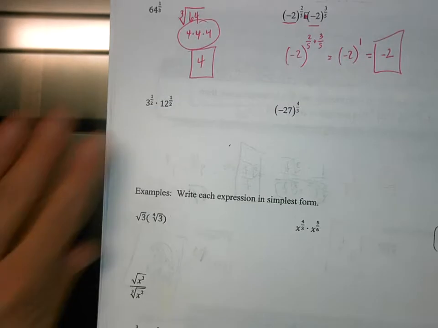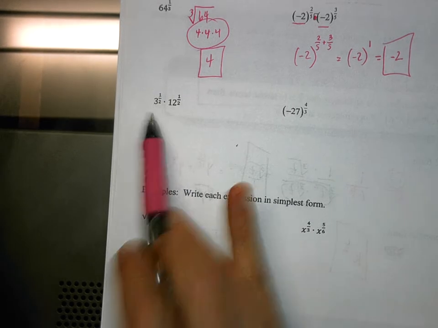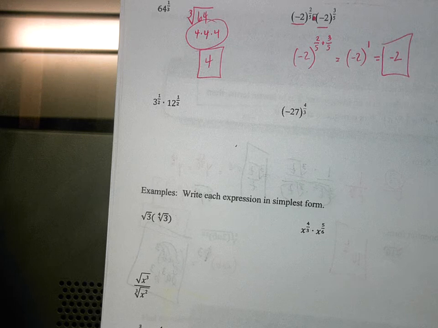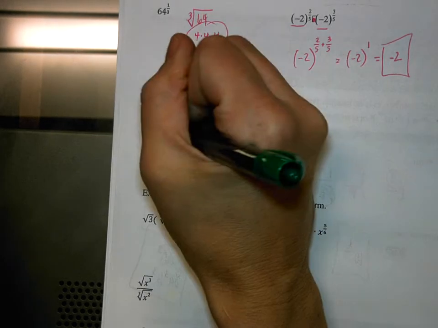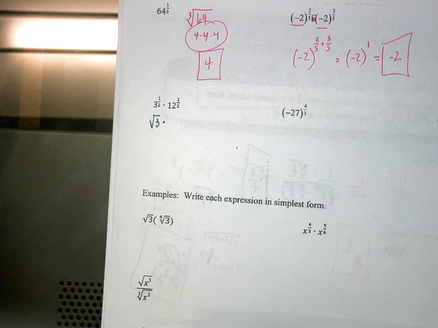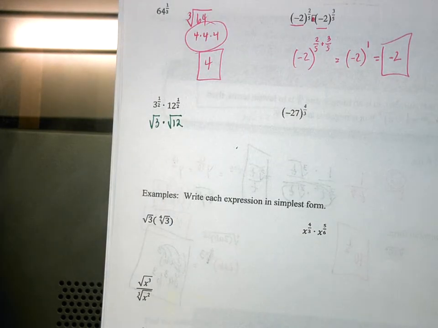Okay, on this next one, do you see how they are not the same base? So in this case, this is why it's good to know that you can change things from radical form to exponent form and vice versa, because let's change these both to radical form. So 3 to the 1/2 would end up being what? The square root of 3 times 12 to the 1/2 would be the square root of 12. Can I simplify these now?